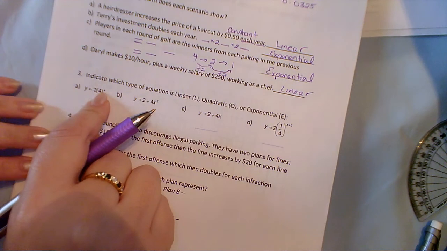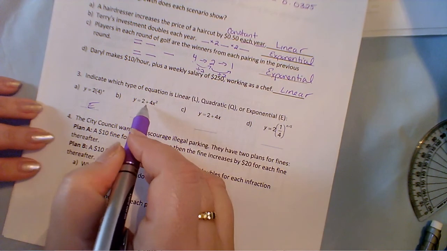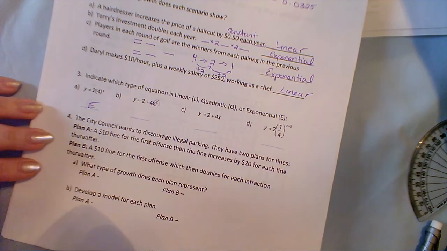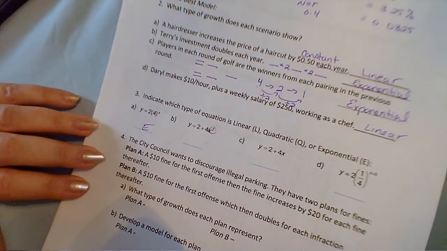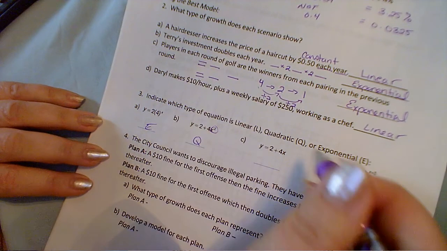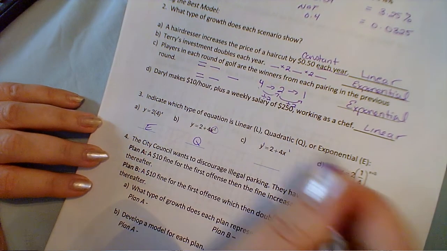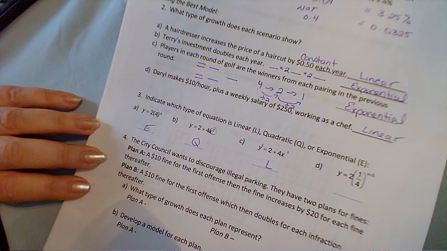2 times 4 to the power of x. Now the x is here in the exponent part, so that means that is exponential. 2 plus 4x squared. That 2 tells me it's a second degree function, and because it's a second degree function, that tells me that it is quadratic. 2 plus 4x. So you notice that all the exponents are 1. That tells me that it's linear.